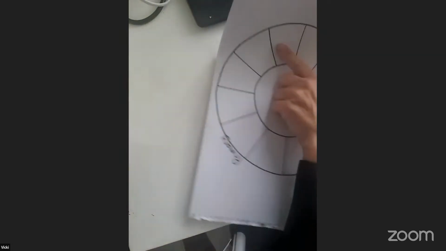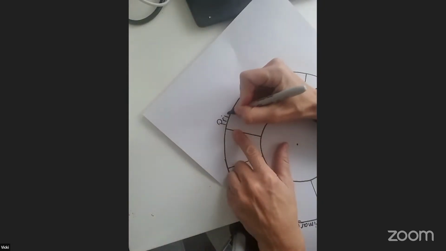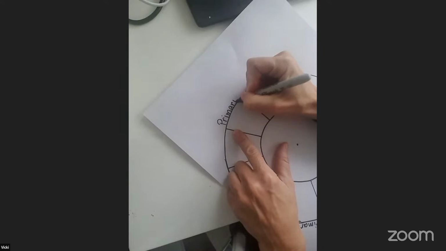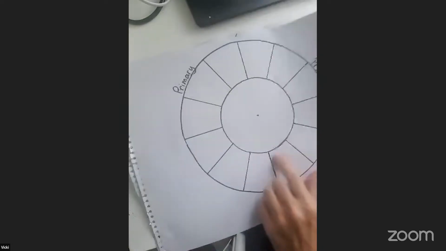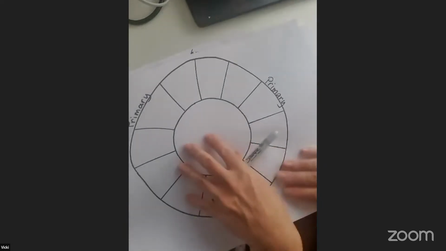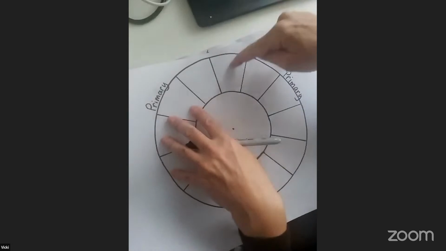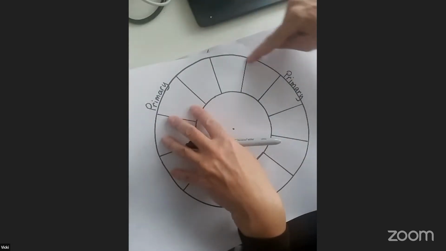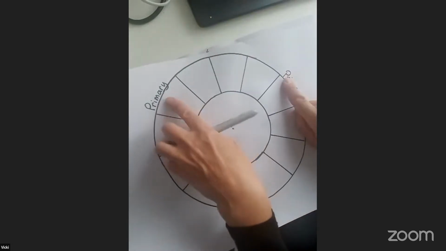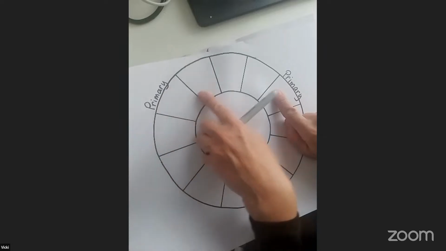Okay. So before you do anything, wait. How many squares in between the 2 primary colors? Let's count them. 1, 2, 3. I want 3 empty squares between the 2 primary colors. Can everybody see that? 3. I remember we have 3 primaries.